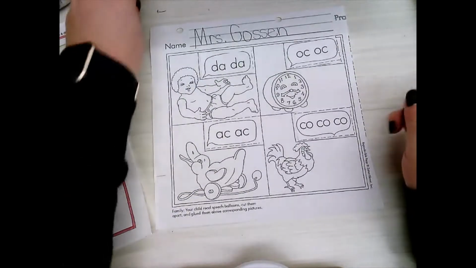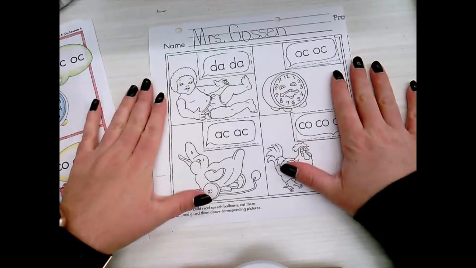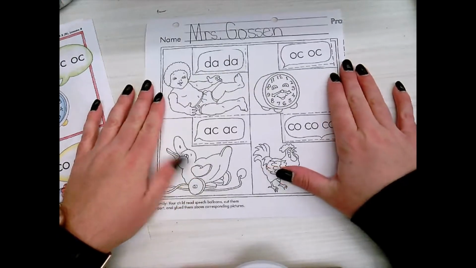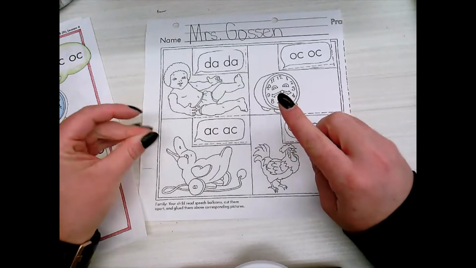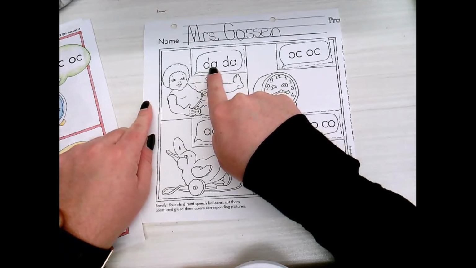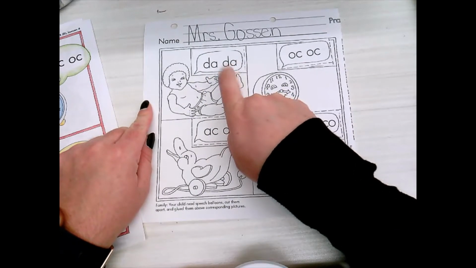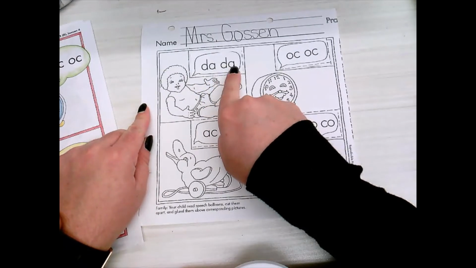All right, now that we have them all glued down, let's go back and read what the toys are saying one more time in their speech bubble. And I really want you to practice using your finger to point to the letters while we read. Da, da. Let's do it one more time. Da, da.